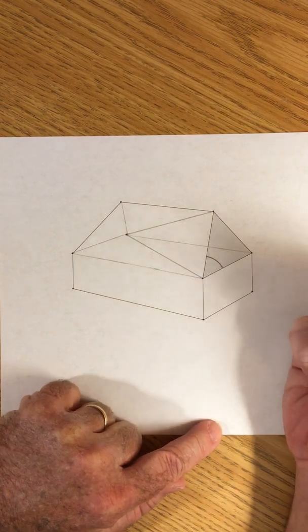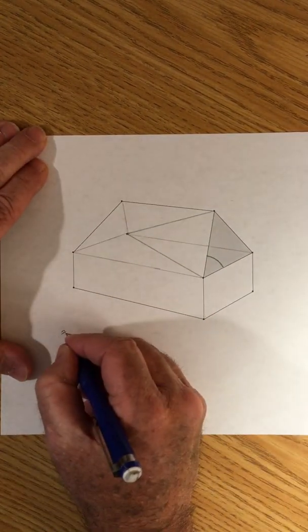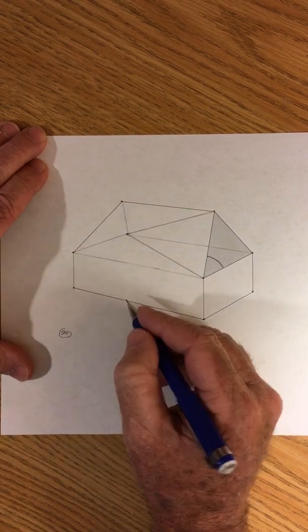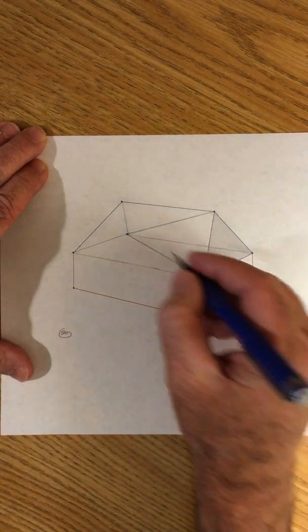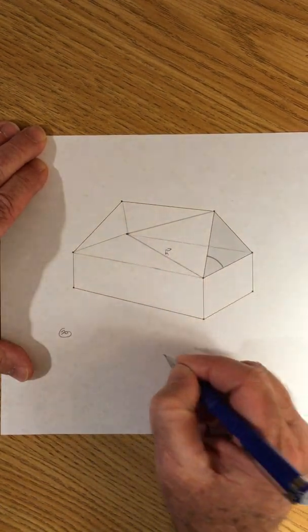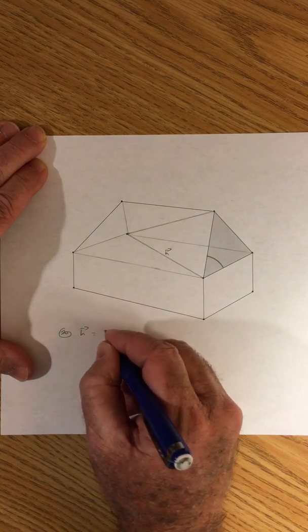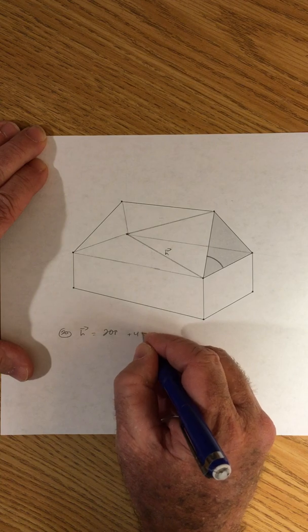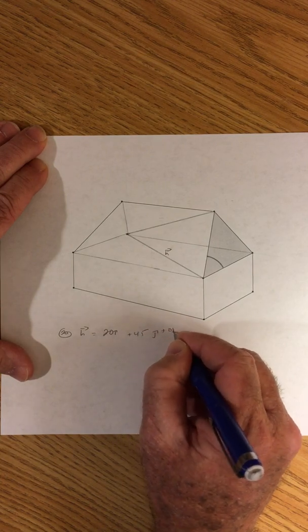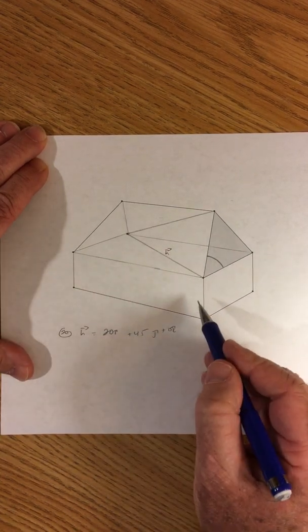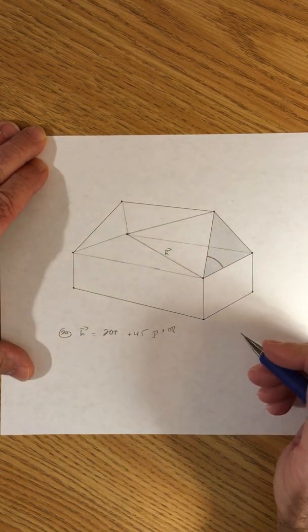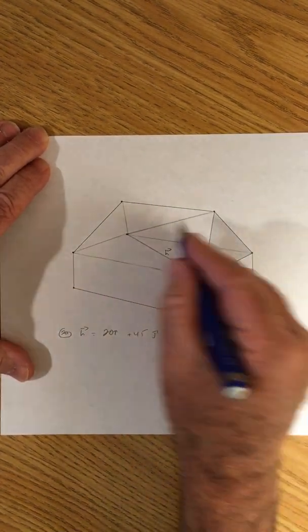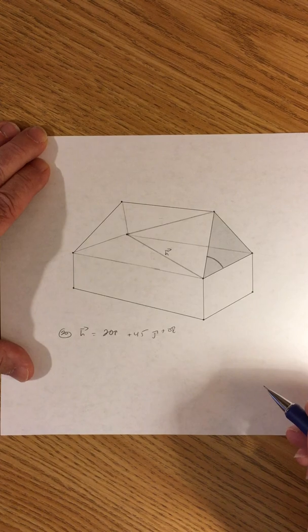Problem number 20 starts out by giving you a couple things. They label vector H. H is equal to 20I plus 45J plus 0K. The problem is about a house, and they're asking you questions about the construction of this house and the angles that have to be cut in order to get these pieces of wood to fit together.